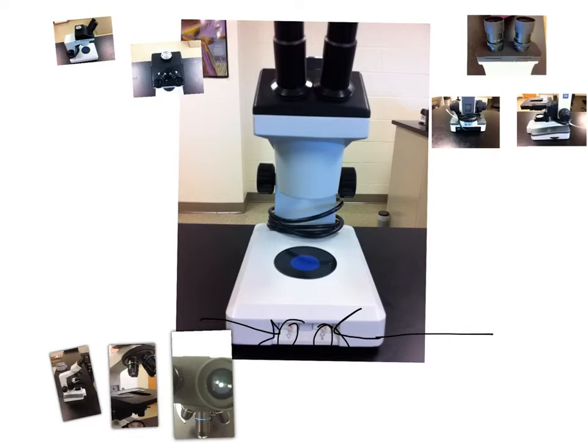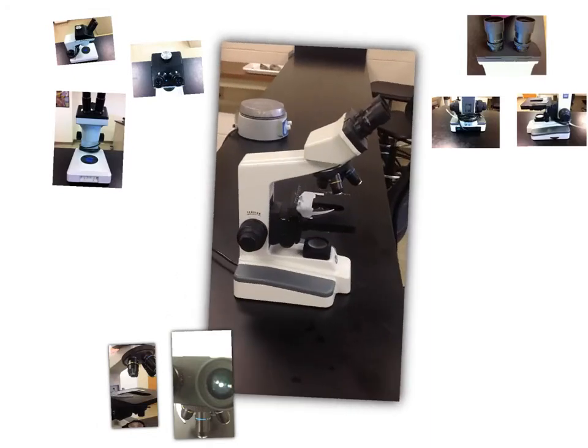Alright, now we're going to talk about the compound microscope. Let me get rid of this here, shrink this guy down. You guys are going to be using the compound microscope to look at microscopic organisms. So here we have our compound microscope.